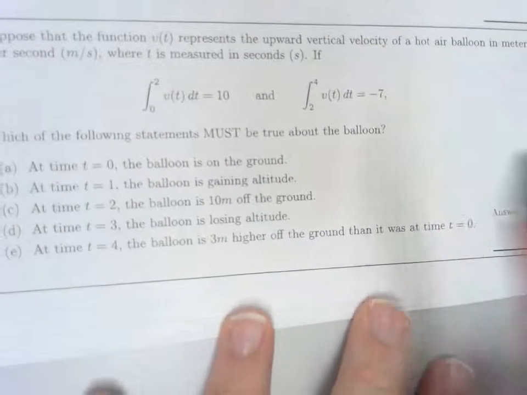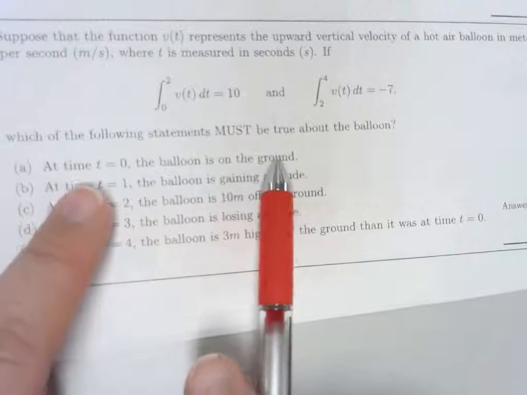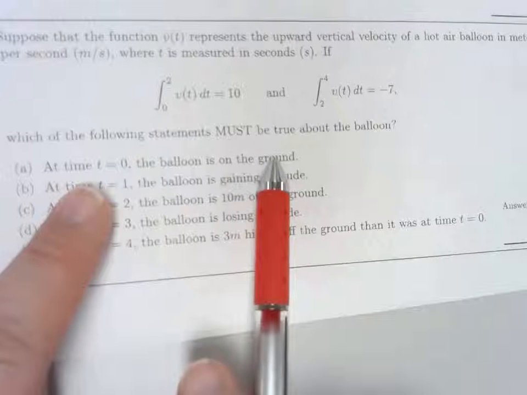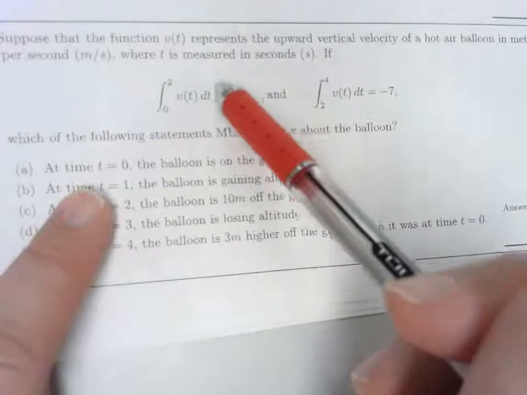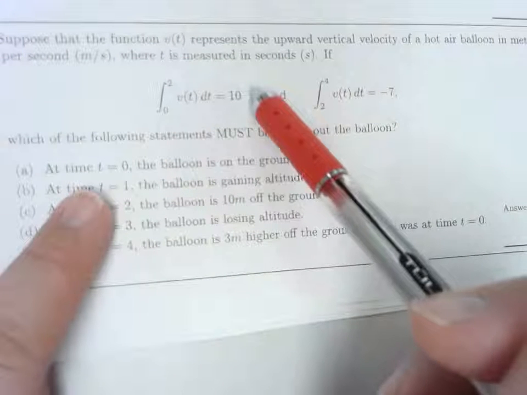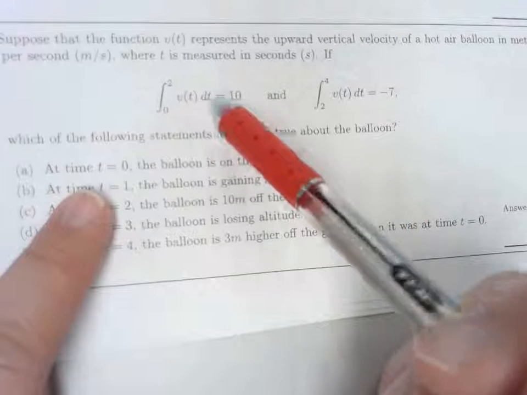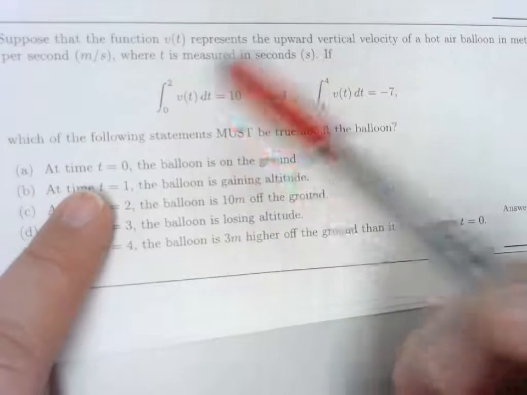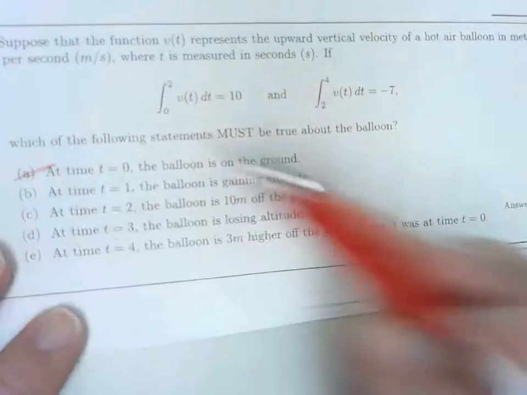At time t equals 0, the balloon is on the ground? No. The change in position from 0 to 2 is 10. Do I know it has to start on the ground? No, it could have started at 10 and gone up to 20, or started at 20 and gone up to 30. It just changes by 10. So it doesn't have to start on the ground.